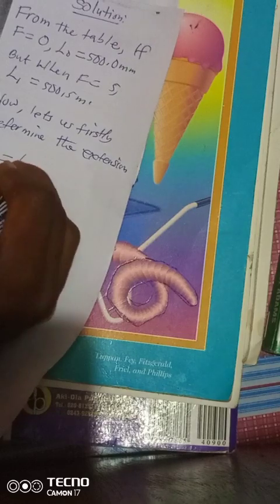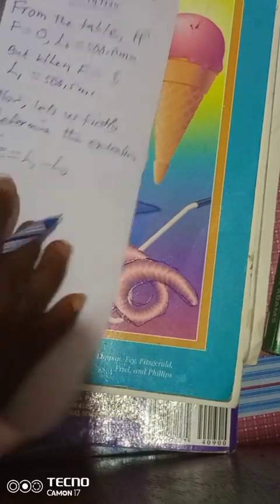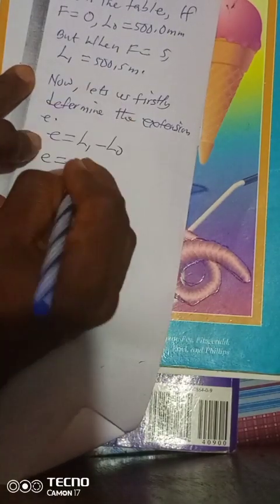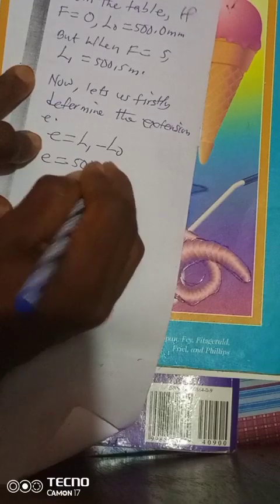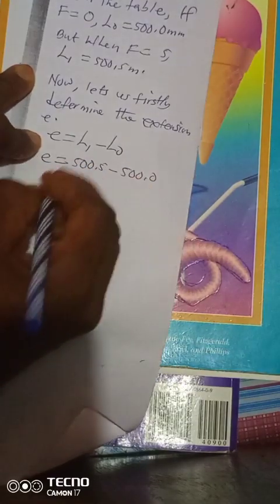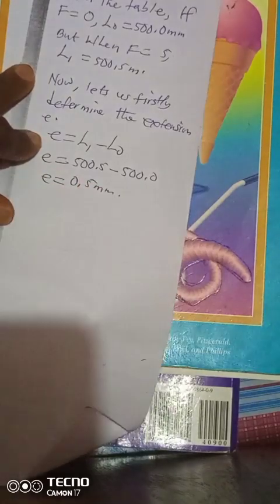So E is equal to L1 minus L0. That is, E is equal to our L1. What is L1? 500.5, right? Minus L0, which is 500.0. So our E is equal to 0.5 millimeter.